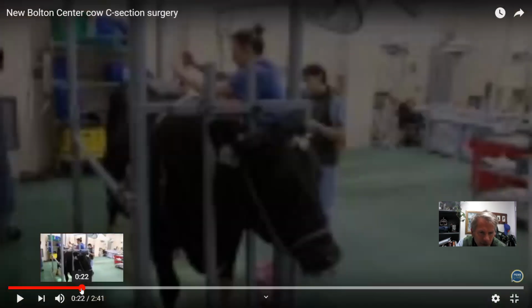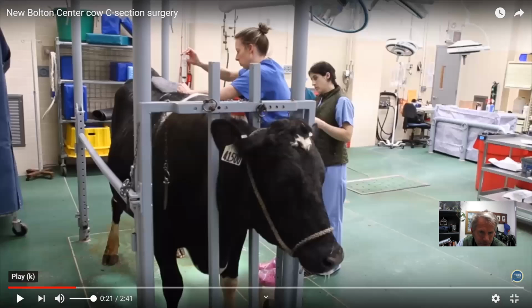I wanted to show you something that I will talk about a little more in just a moment. You notice what they are doing right here? They've shaved her just in the lumbar area, and they're actually injecting lidocaine here, and that's called the paravertebral block, and we'll talk more about that in a moment.